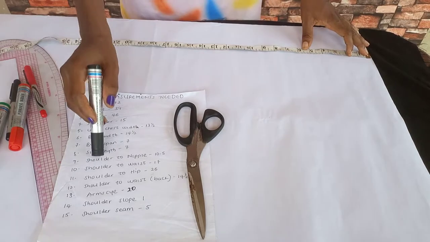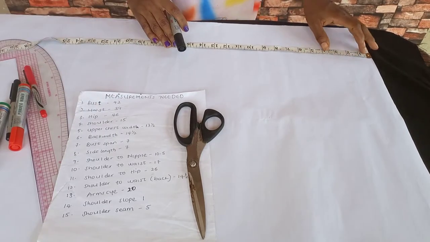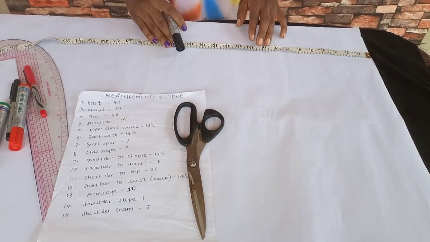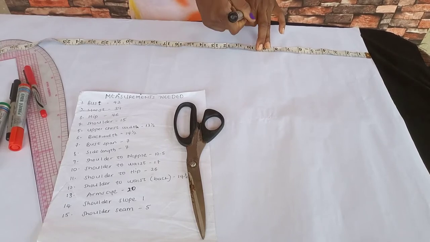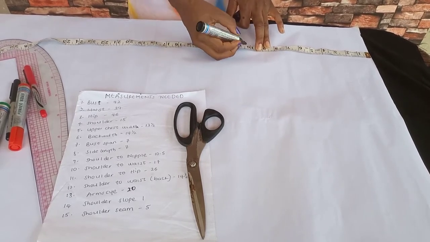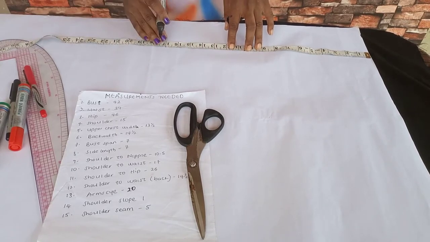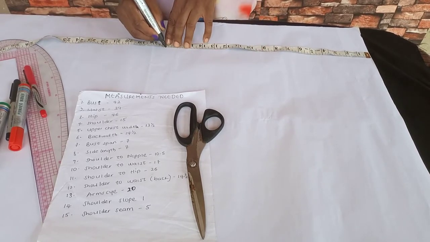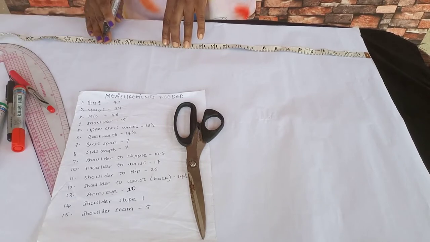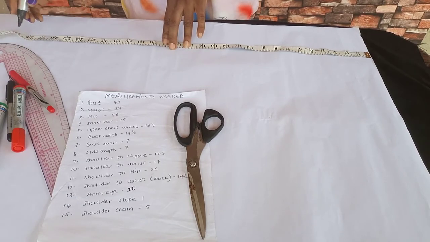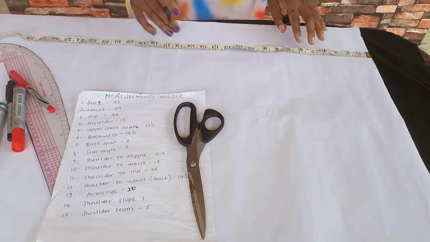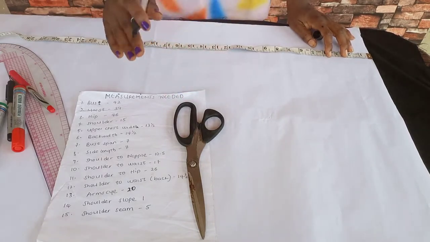You can get one for yourself, so you learn how to take this measurement. So I'll start with the shoulder to nipple. The shoulder to nipple for this model is 10.5, so I'll mark 10.5, and then I'll measure shoulder to waist, which is 17. I'll mark, and then I'll measure the shoulder to hip, which is 26. I'll mark. So I'll mark these lines and then rule them out.